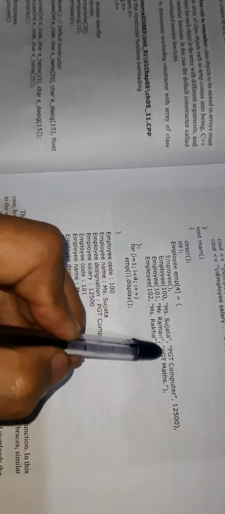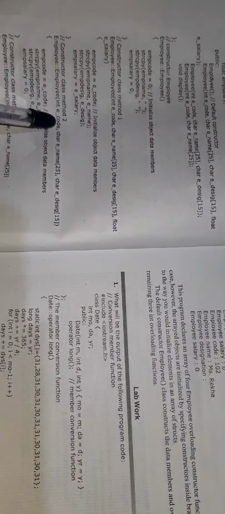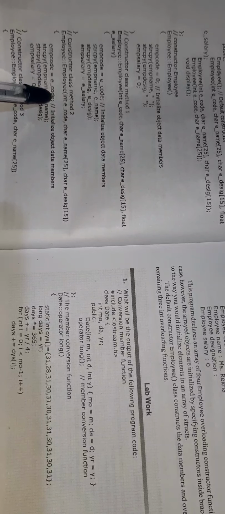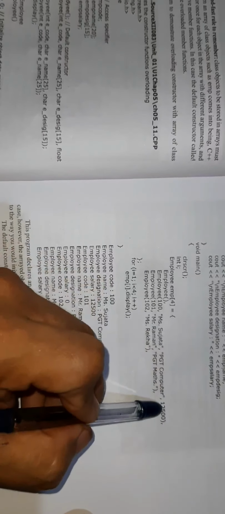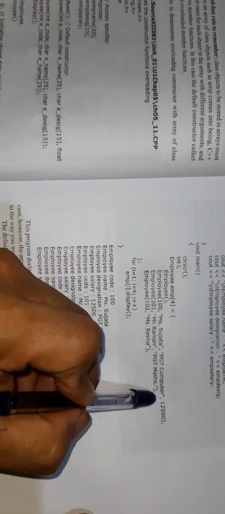And in the third case, 3 values get passed: 101, Raman, PGD Maths. In class method 2, you can see that 101, the e code, gets stored under employee code. E name gets passed through string copy to emb name, so Raman also gets stored. E designation, that is PGD Maths, also gets stored. But here one argument is missing, the 12,500, that is the salary. Now the salary of Raman may be different from Miss Sujata. Miss Sujata is 12,500, but Raman may not receive 12,500.